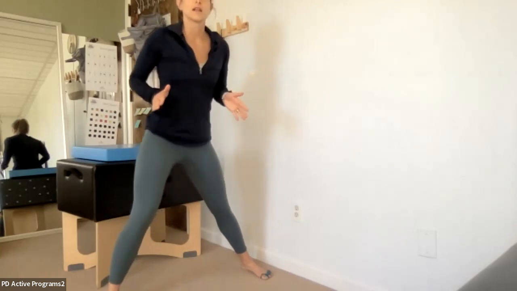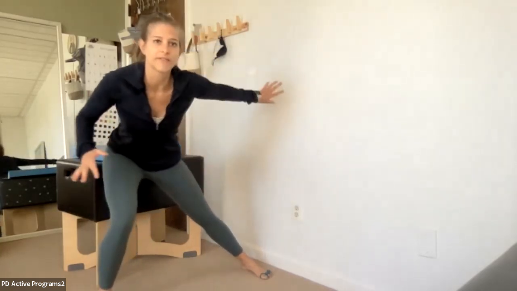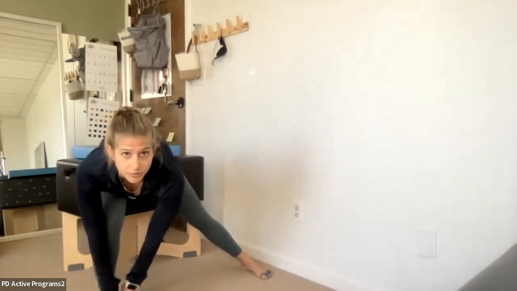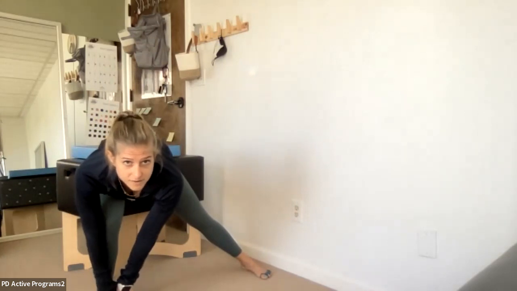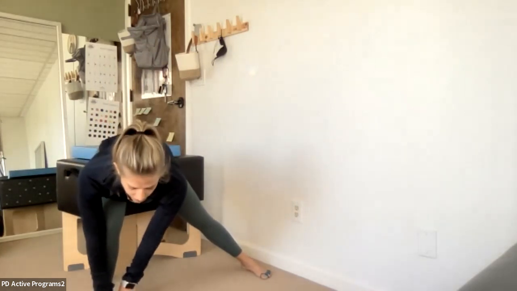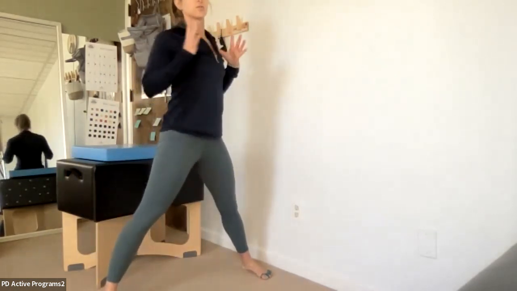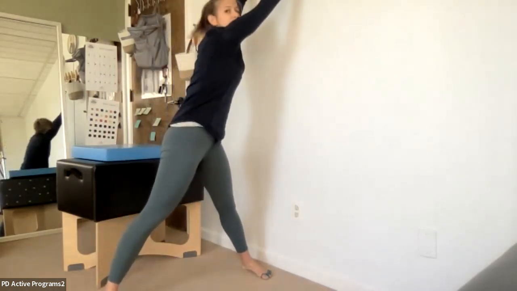Now we're going to lunge or weight shift into the leg that's away from the wall. So come away from the wall. Come as far down as you can. Maybe you touch your shin with both hands, or maybe you even touch your foot with both hands. Now we're going to push off that leg and reach up on the diagonal.